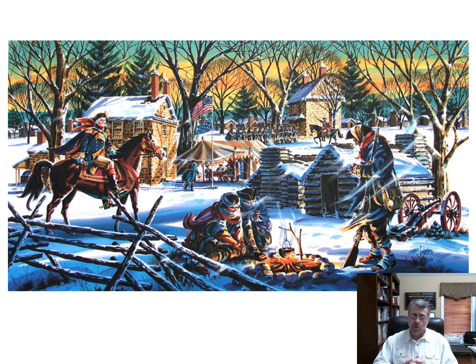The experience of Valley Forge has become another one of those touchstone moments like the Boston Massacre or the Boston Tea Party. This is the stuff of legend. A lot of the legendary aspects of the Revolution are tied very closely to the experience here at Valley Forge.